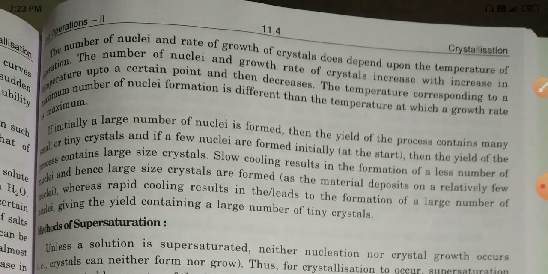This one: the number of nuclei and the rate of growth of crystals depend upon the temperature of the separation. The number of nuclei and the growth of the crystal increase with an increase in temperature up to a certain point, then decrease. Okay, the temperature corresponding to the maximum number of nuclei formed is different from the temperature at which the growth rate is a maximum. Okay, this is the part on crystal growth.